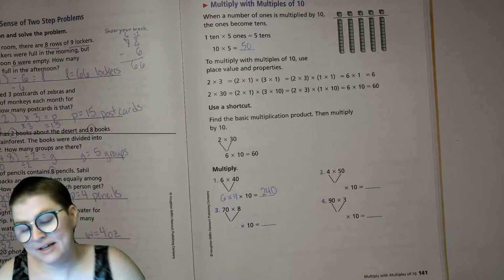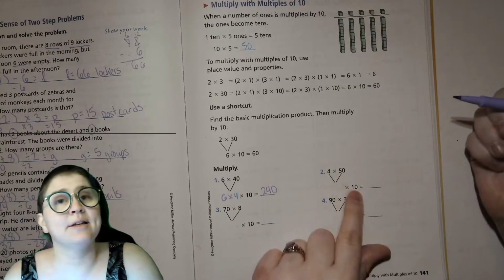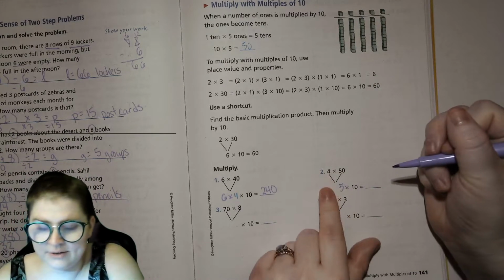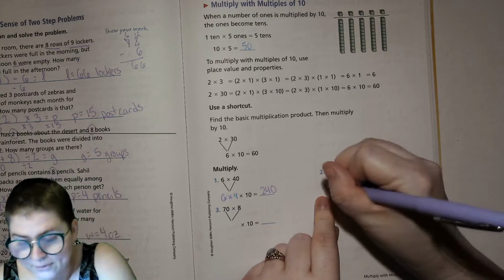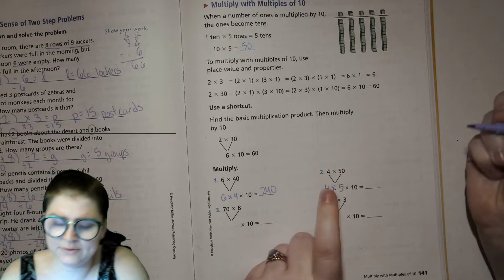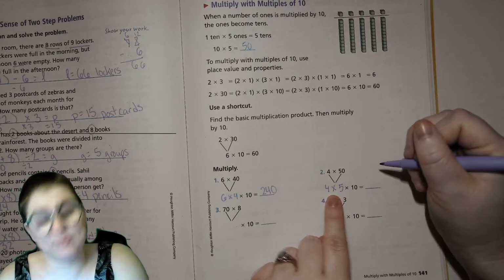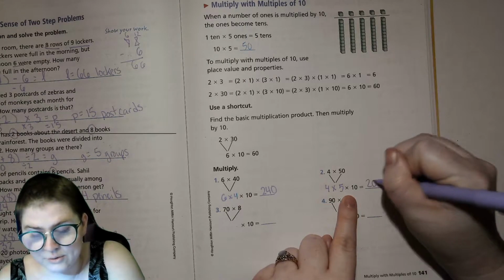Okay? The next one, when you break 50 apart into 10 times something, what's the something? It's 5. Right? So then you'll do that 4 times the 5. What is 4 times 5? 20, right? So then what's 4 times 5 times 10, or 20 tens? 200.